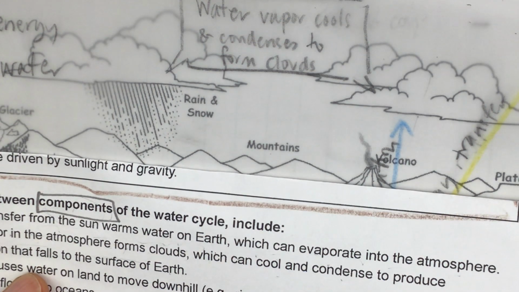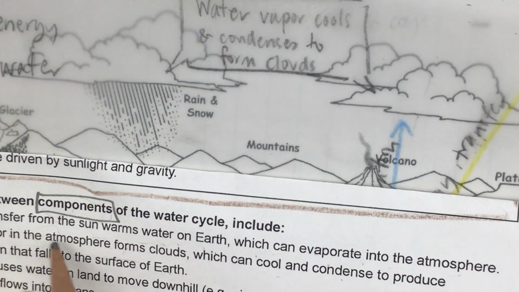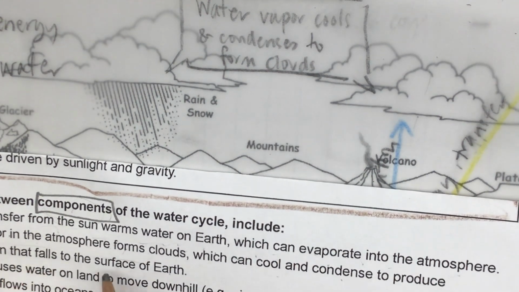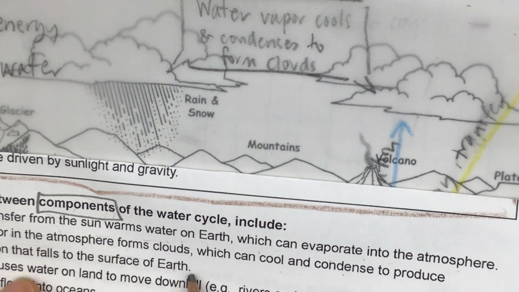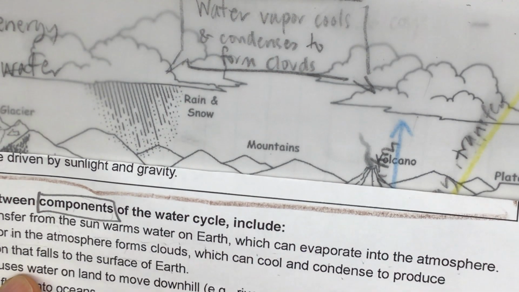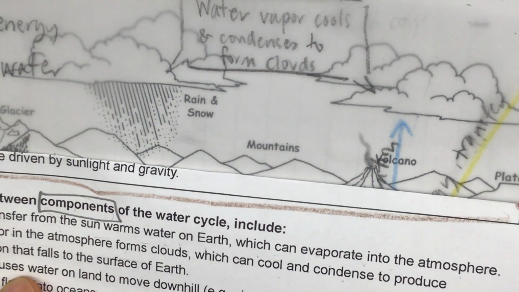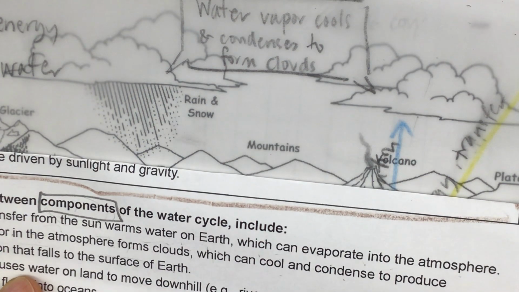Or that I'm connecting the pieces that it's asking me to. So water vapor in the atmosphere forms clouds, which can cool and condense to produce precipitation that falls to the surface. Give me a bobblehead. Did I cover all of this? Bobblehead yes, or bobblehead no? Okay, so now I'm missing something. What word did I not include here? Whisper to the person next to you. What word did I not include?